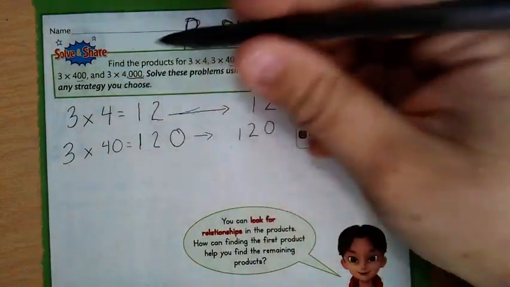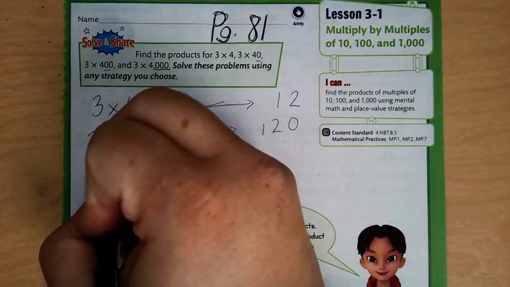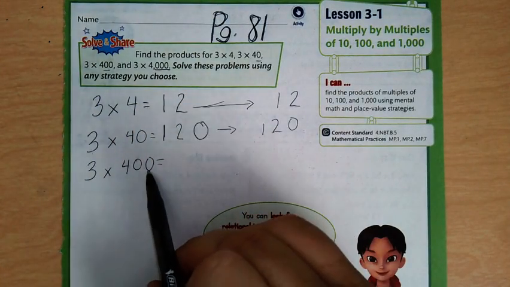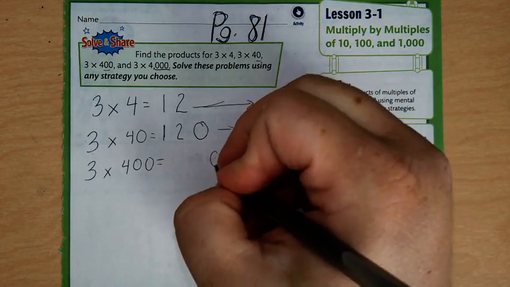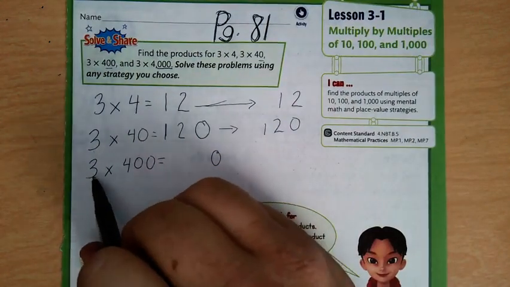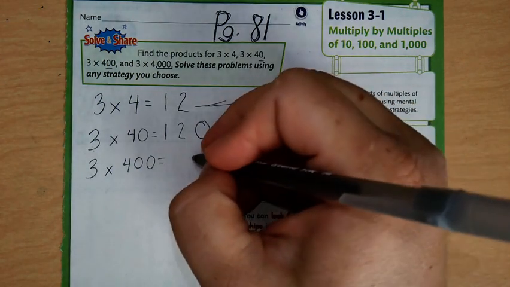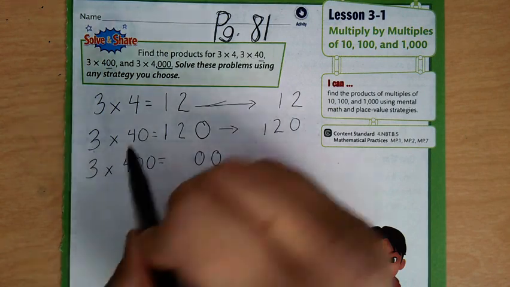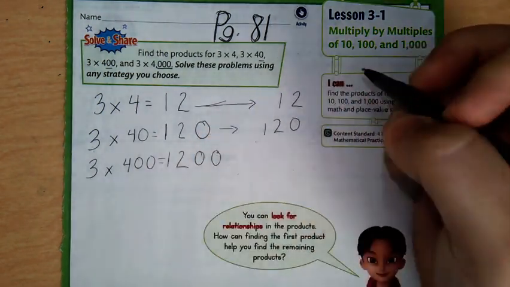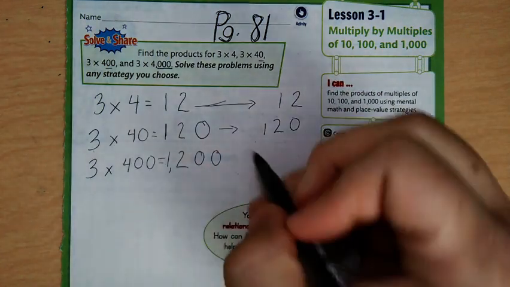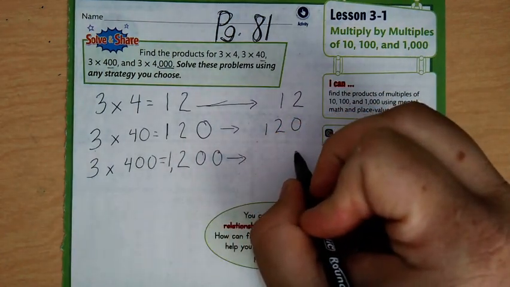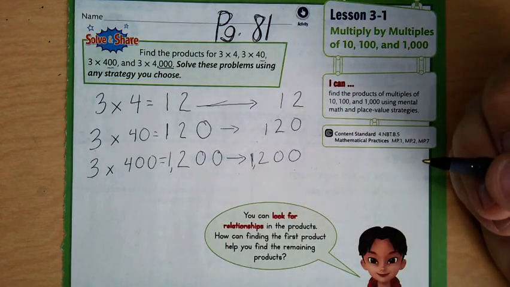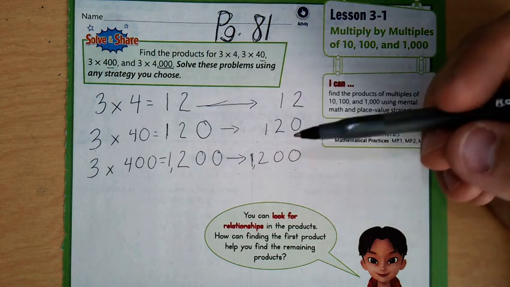Well, now I want to do 3 times 400. So 3 times 400. 3 times 0 is 0. And then my tens place, 3 times 0 is 0. And then in my hundreds place, 3 times 4 is 12. So my answer is 1,200. So let me go ahead and move this over. So I had 0, 0, 1, 2. I'm seeing some patterns here. Maybe you're seeing them too.